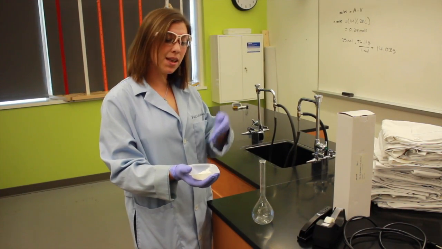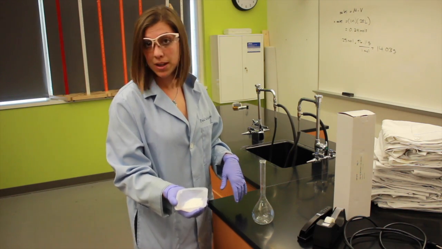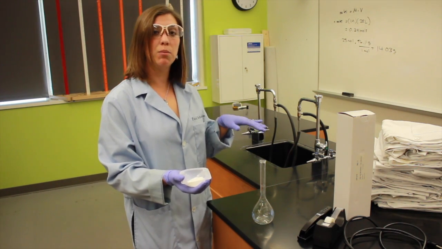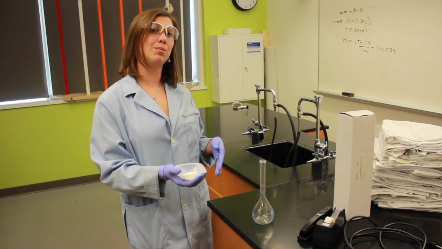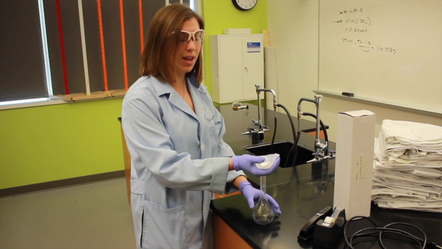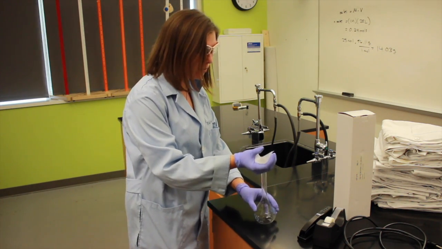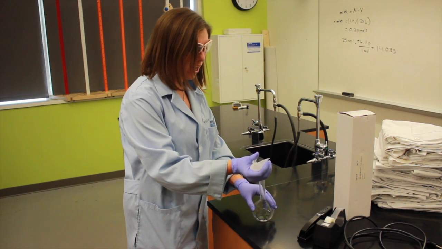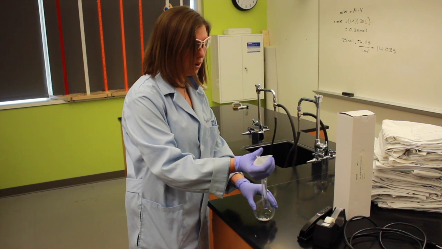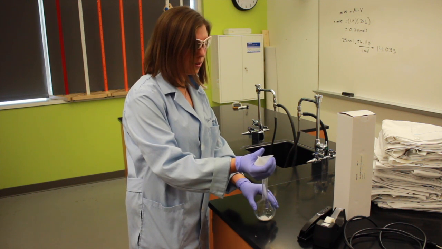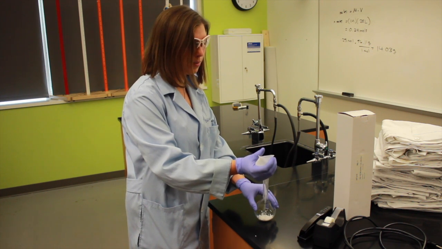Okay, so now I'm going to add my solid to my volumetric flask to start to make my solution. There are some pretty big chips in here, and this is going to be pretty tricky, and we really don't want to spill any chips because we know exactly the weight of these chips. So that's exactly 14.388. I'm going to try and make a little funnel with my weigh boat and get my chips in here. So I'm going to go slow, carefully at it, trying really, really hard not to spill any.